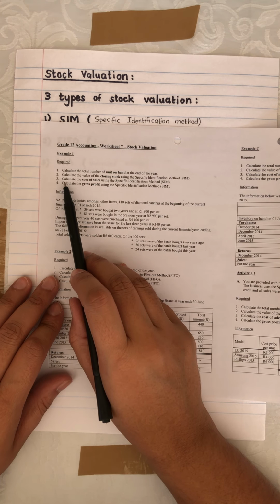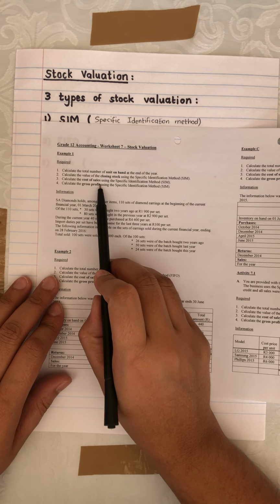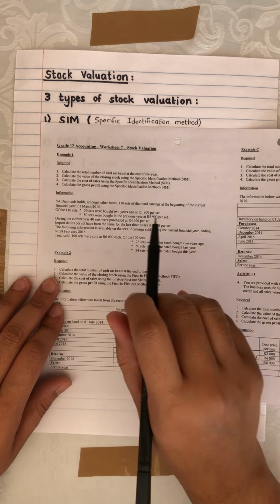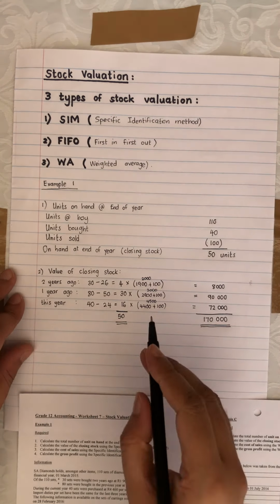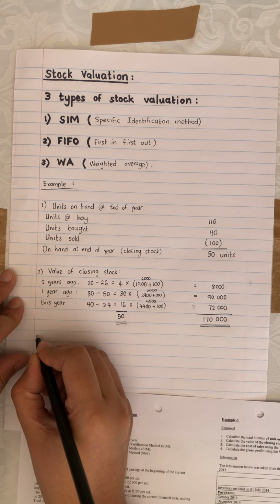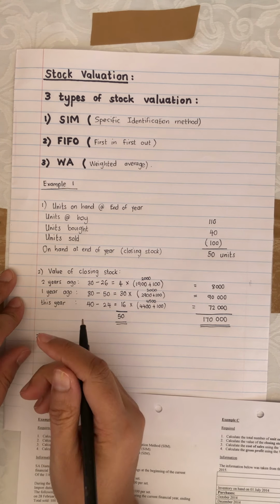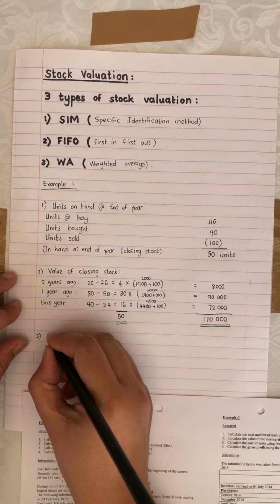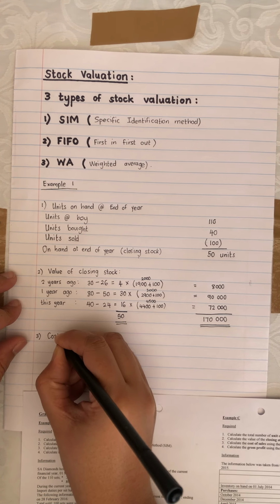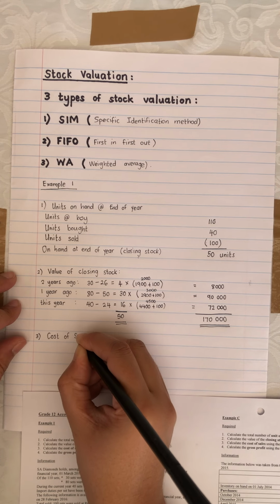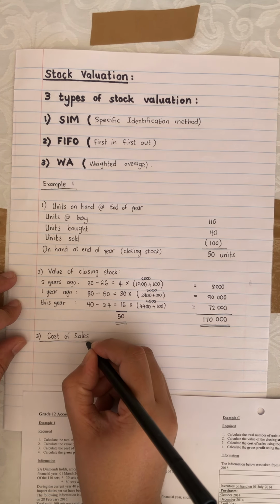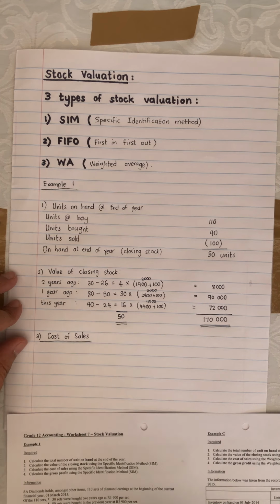Number 3 says, calculate the cost of sales using the specific identification method. Now remember, when it comes to cost of sales and we're not given information like gross profit or sales and we can't use our actual formula, you remember from grade 11, to get to cost of sales, you need to use your periodic systems formula.